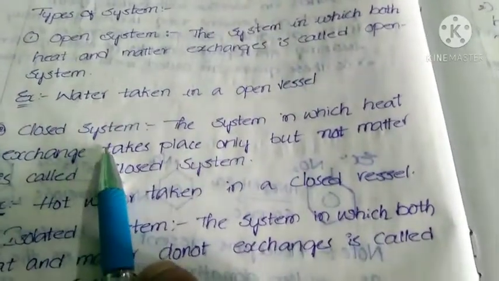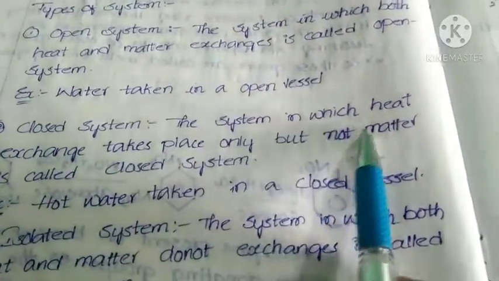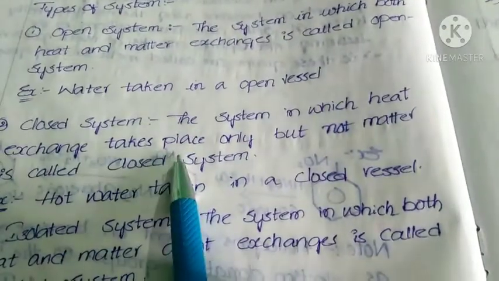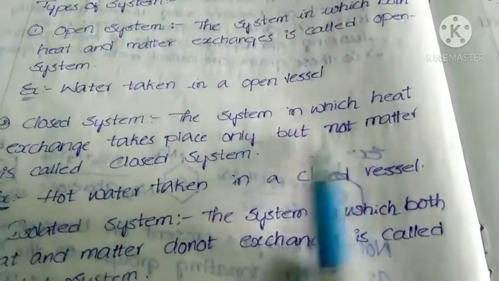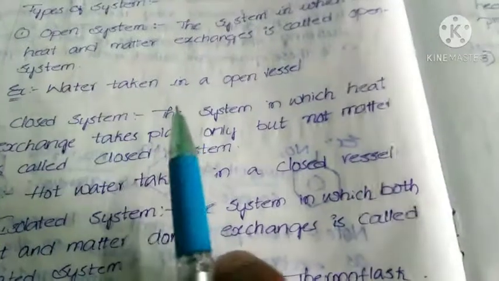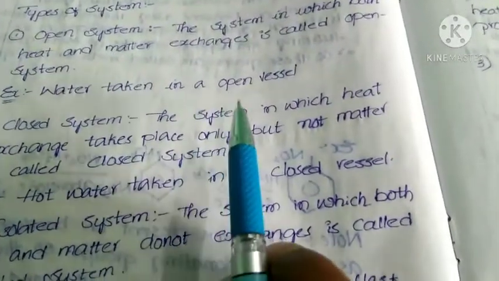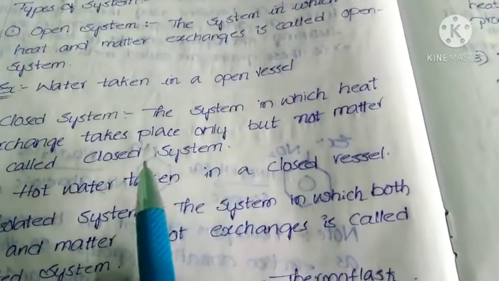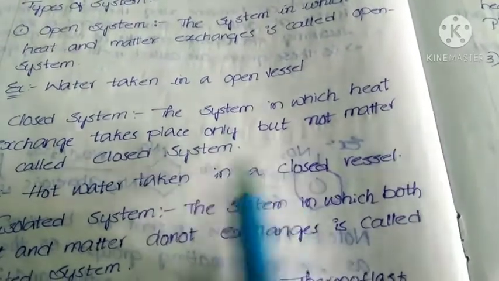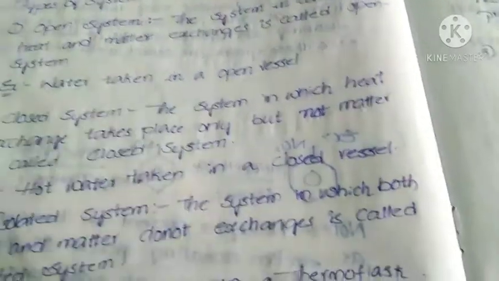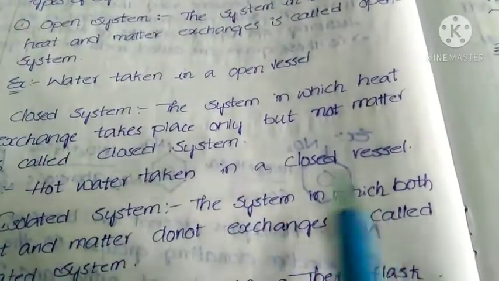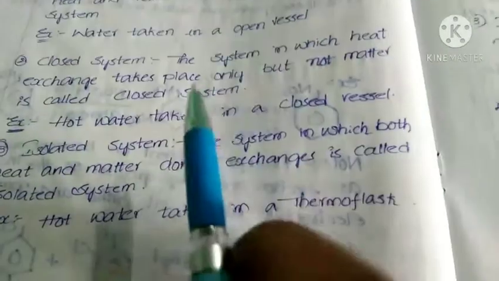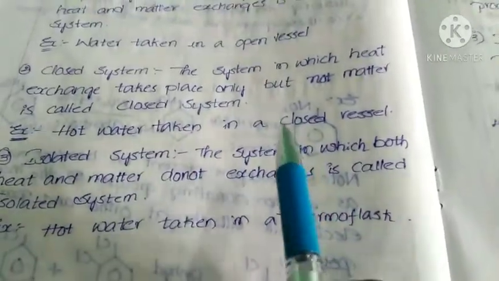Next, closed system. Closed system means the system in which heat exchange takes place only but not matter. It means in that system only exchange of heat takes place but not mass. What is the example? Hot water taken in a closed vessel. What happens if you take hot water in a closed vessel?